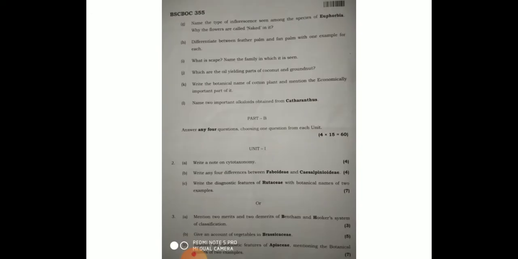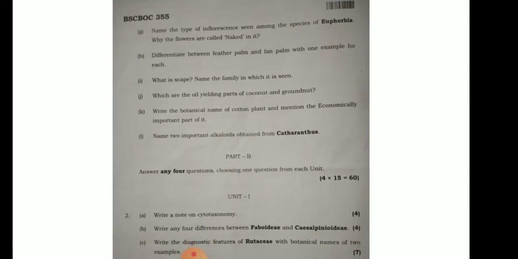Some common questions are: define ejaculation, comment on the calyx of Asteraceae. Like that, you will have various simple 1 mark questions in Part A. Name the inflorescence in the Euphorbiaceae, that is generally called cyathium inflorescence. What is scape?